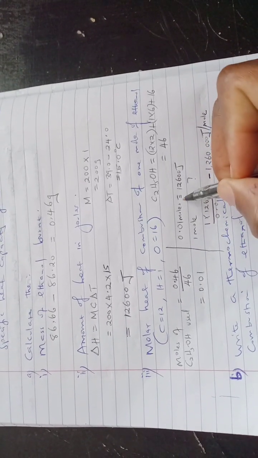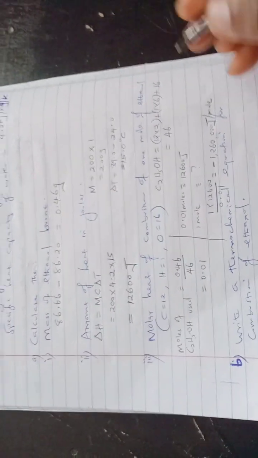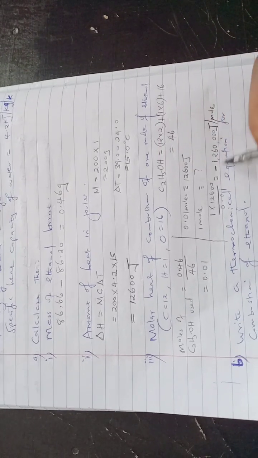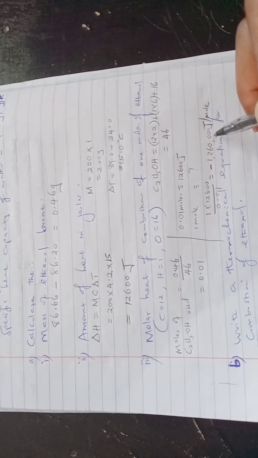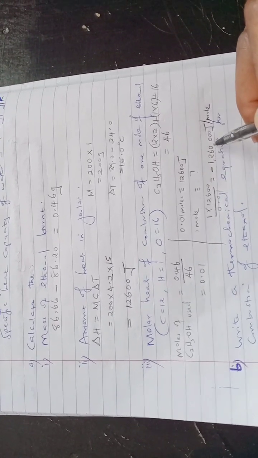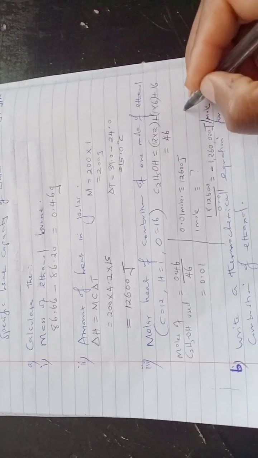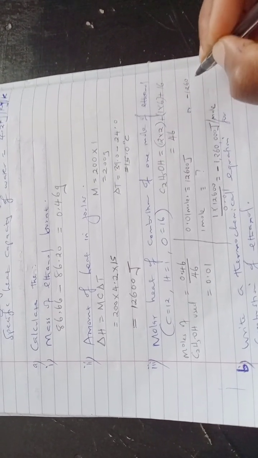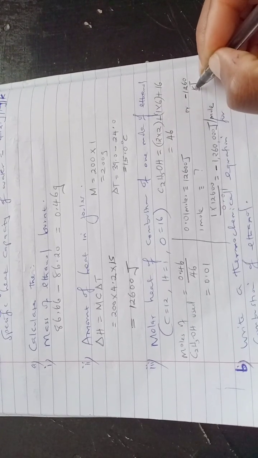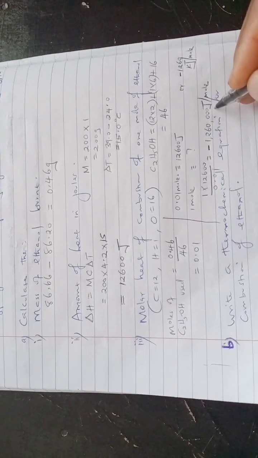If you decide to convert this into kilojoules, you divide by 1,000, so you'll have 0.01 moles equivalent to 12.6 kilojoules. That's an alternative. And if you use that, you will say 1 times 12.6 kilojoules over 0.01, and your answer here will be negative 1260 kilojoules per mole. So you can give it in joules per mole, or you can give it in kilojoules per mole. Small k, capital J, kilojoules per mole. If you divide by 1,000, you get kilojoules per mole.